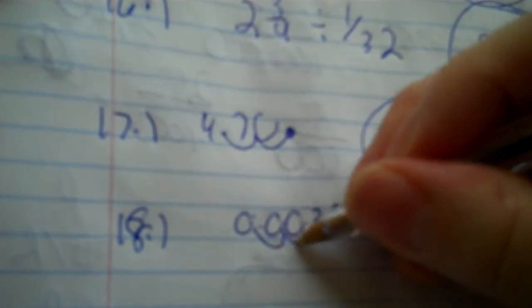Okay, express as a percent. You have a decimal. Percent, you move the decimal forward twice. 1, 2. 470%. Okay, number 17. Or number 18, my bad. 0.0032. You still move it forward twice. 1, 2. So it's 0.32%.